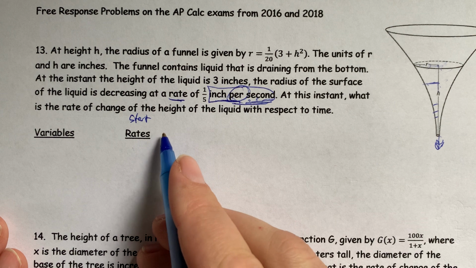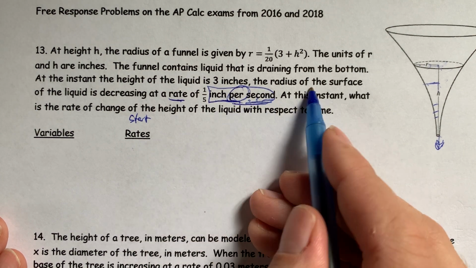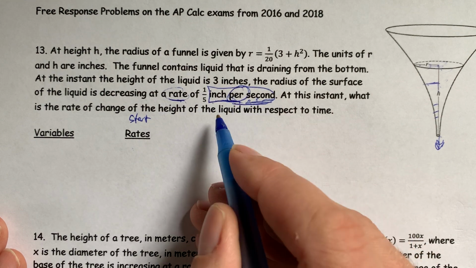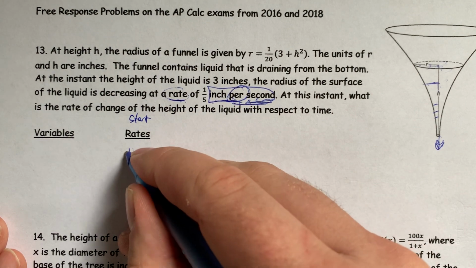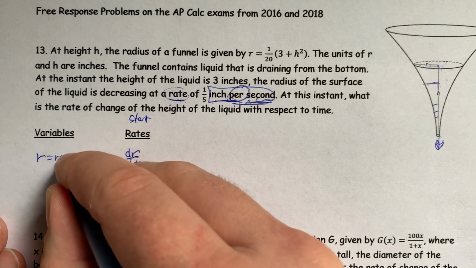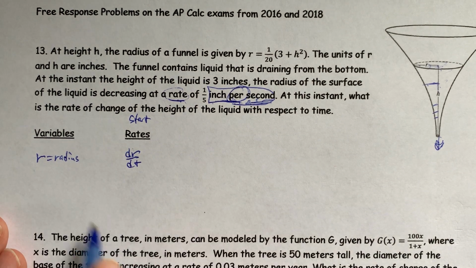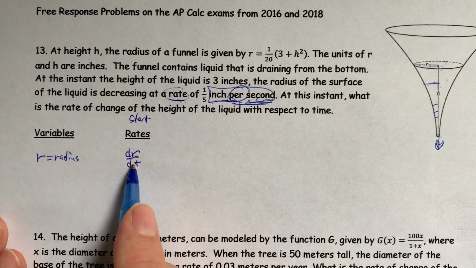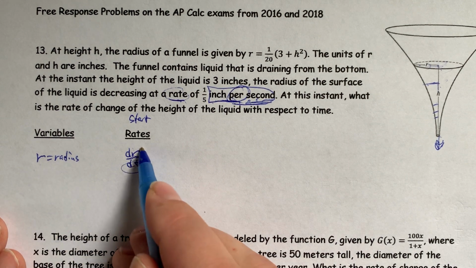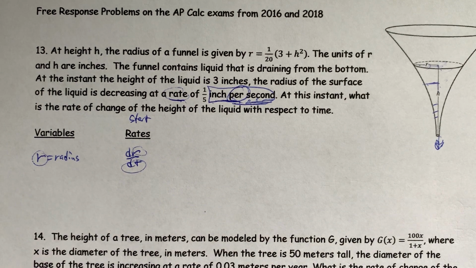The radius of the surface is decreasing at a rate of 1/5 inch per second. This is dr/dt, where r is the radius. So the radius is changing at a rate of dr/dt. And we usually use whatever letter makes sense.